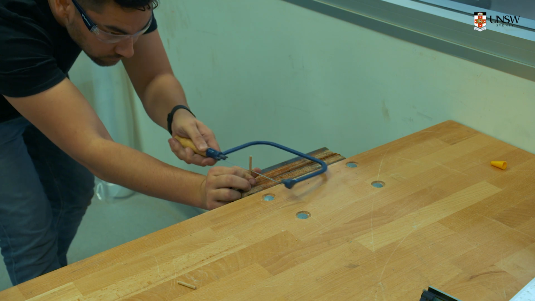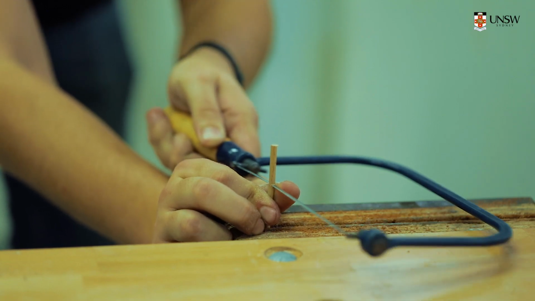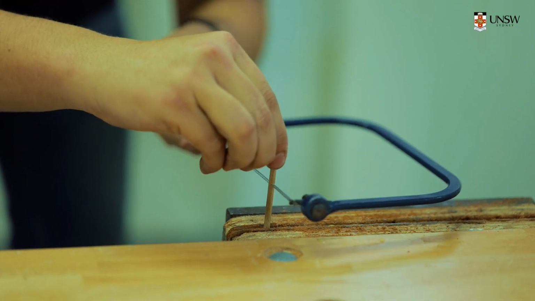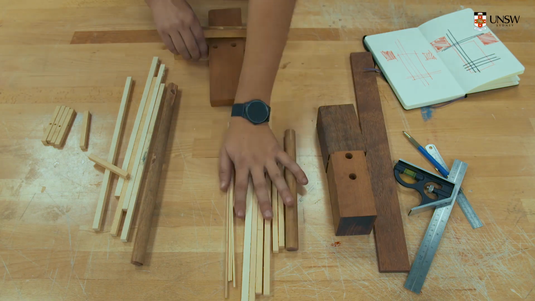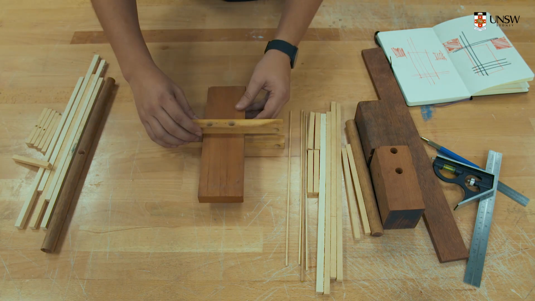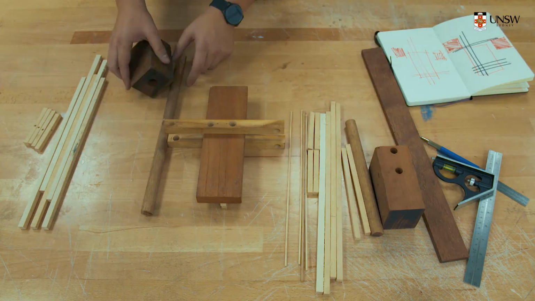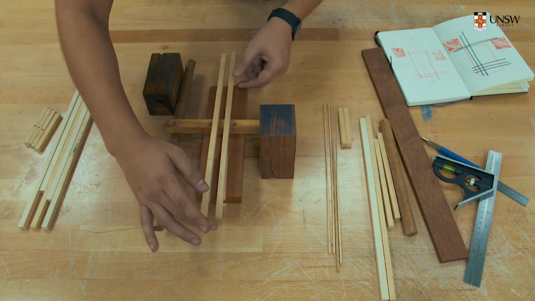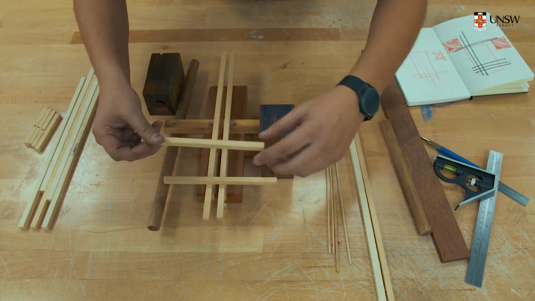To saw timber, start with a backward pull to create a groove before continuing in a consistent back and forth motion. Once the timber pieces are cut, they are laid out to examine the relationships between scale, tone, texture and grain, which can be composed to explore design concepts.